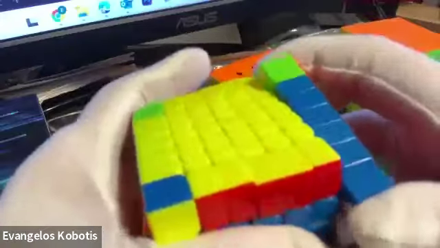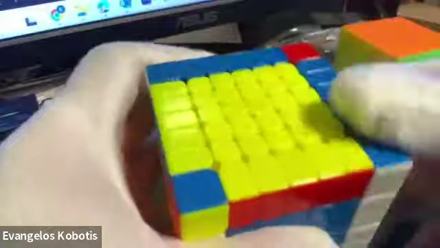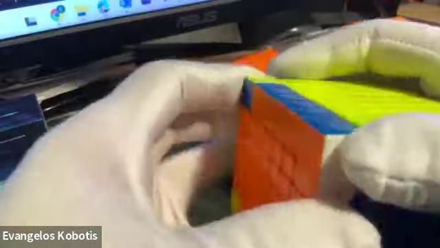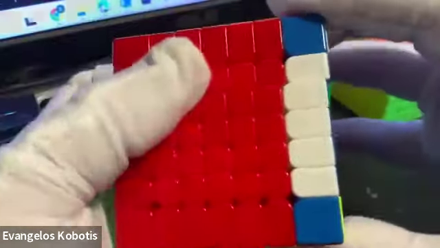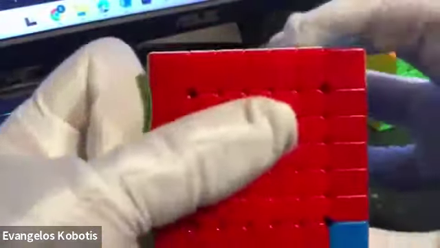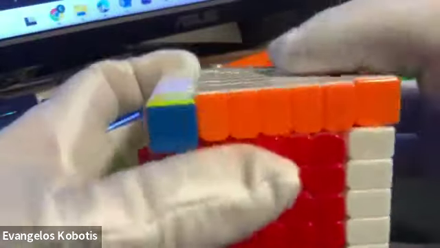Let's do what I like to call the Under Armour algorithm, bring everything to the right place, and now we're ready to turn it around and finish it. So very, very elementary methods being used here.